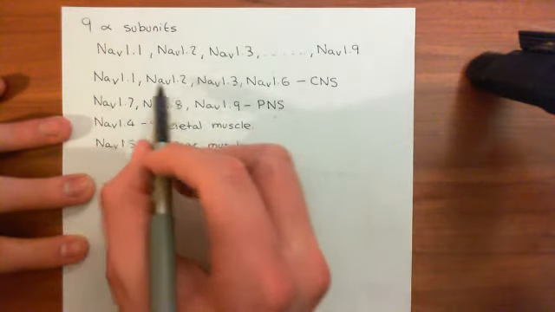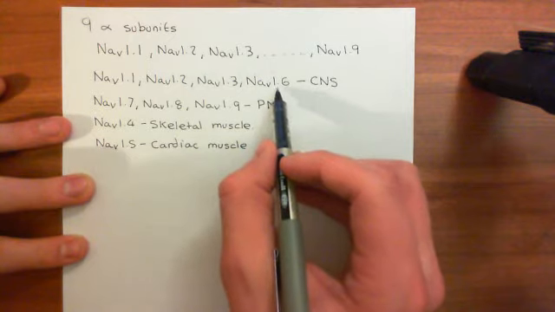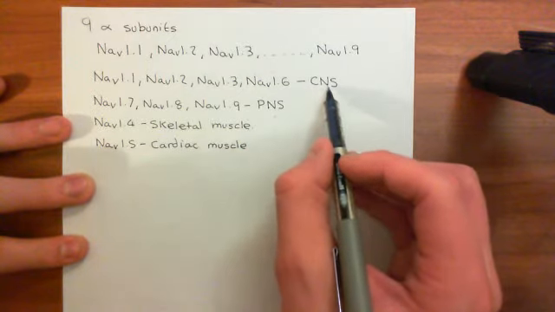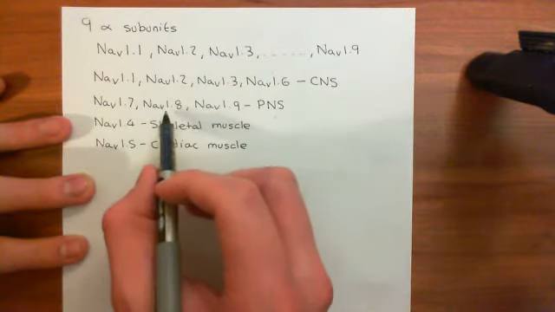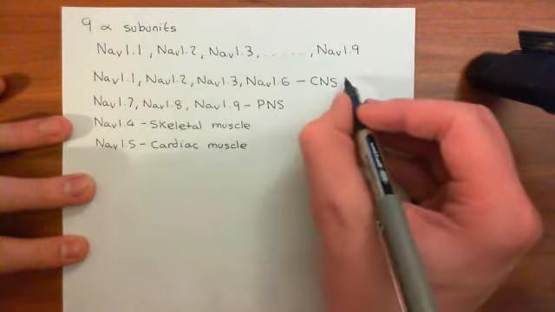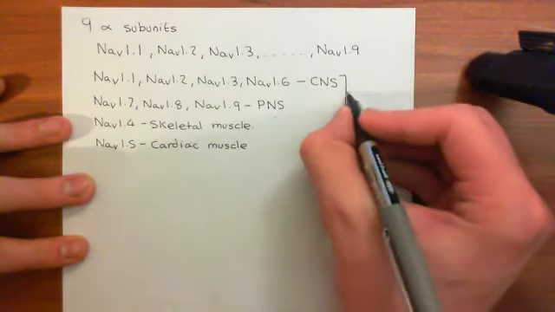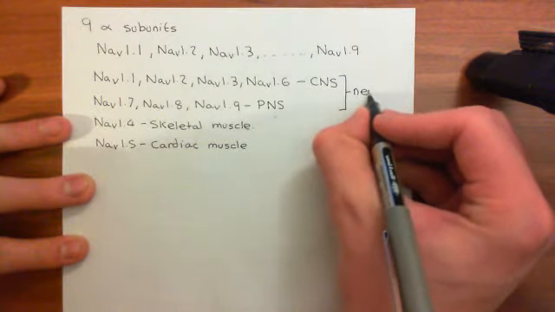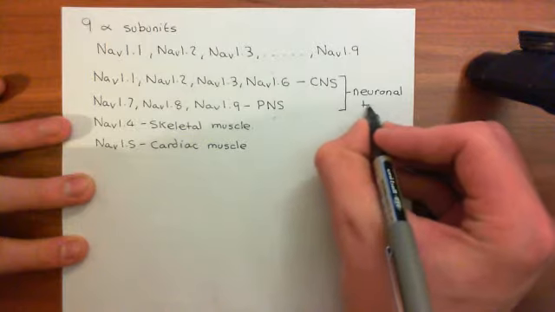NAV 1.1, NAV 1.2, NAV 1.3, and NAV 1.6 are found in central nervous system neurons. NAV 1.7, NAV 1.8, and NAV 1.9 are found in peripheral nervous system neurons. And together these 7 are therefore called the neuronal type alpha subunits of voltage-gated sodium channels.